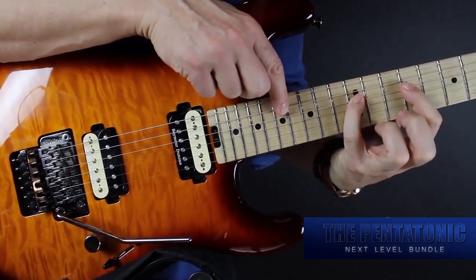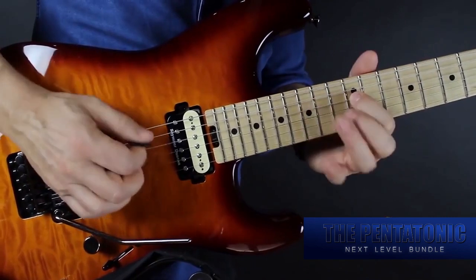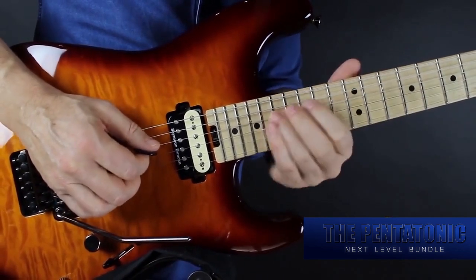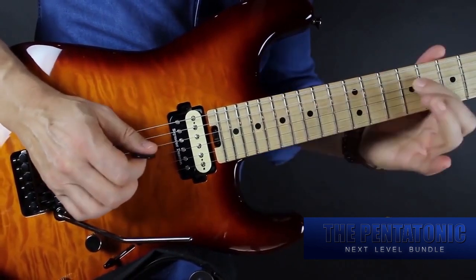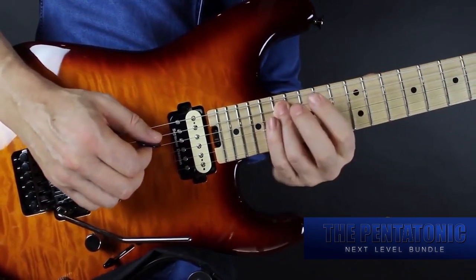And a minor third, as on the G string here. So I've got both a minor third up and a minor third down. On the A string, I've got a whole tone down and a minor third up.